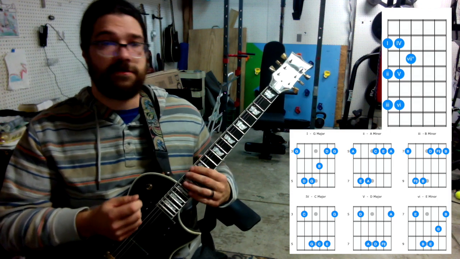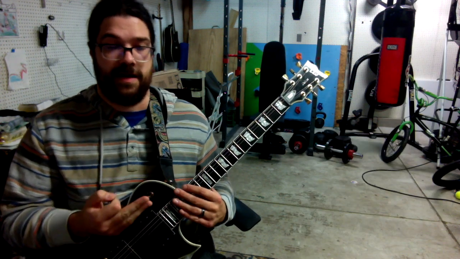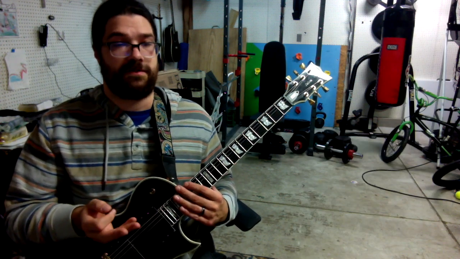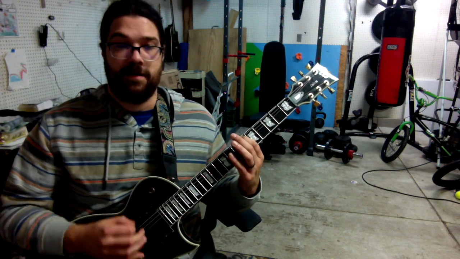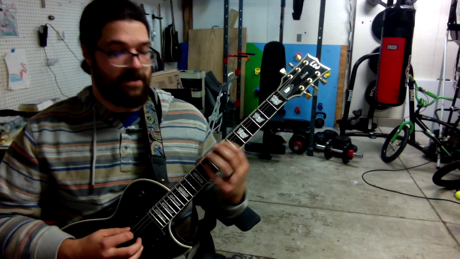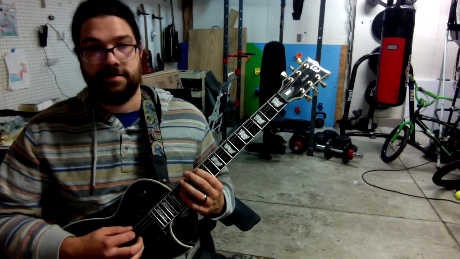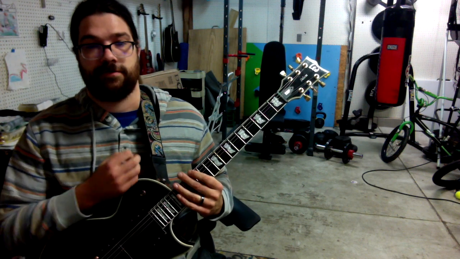I mean, you can move this around anywhere and you can easily figure out the names of the chords that you're going to play in any given key. If you want to figure it out for the key of B flat, then you start the shape on the B flat. If you want to figure it out for E, then you start the shape on the E, and so on and so forth.